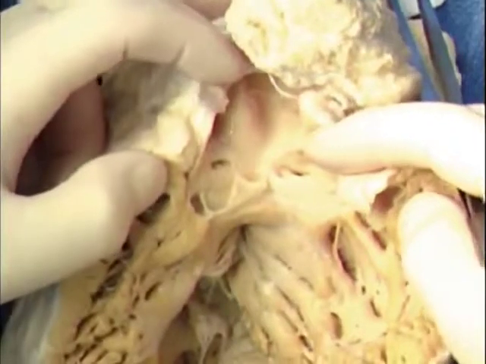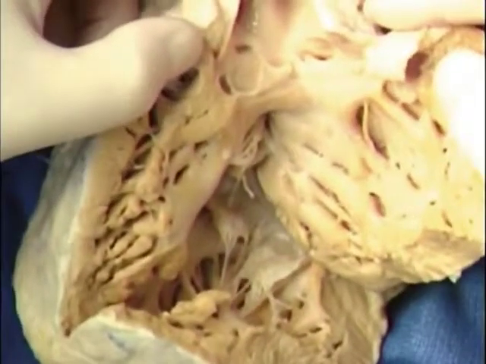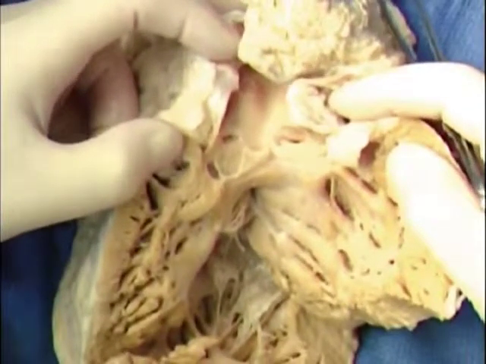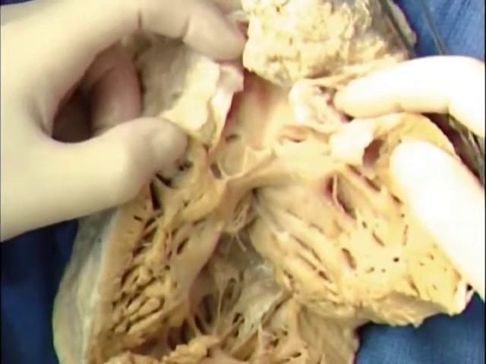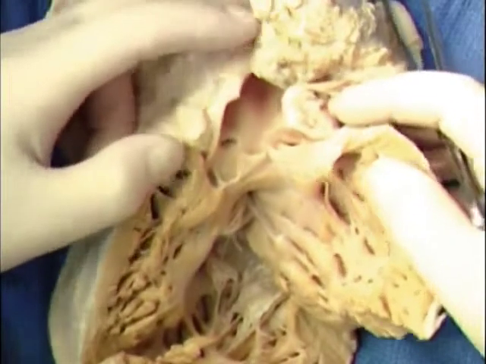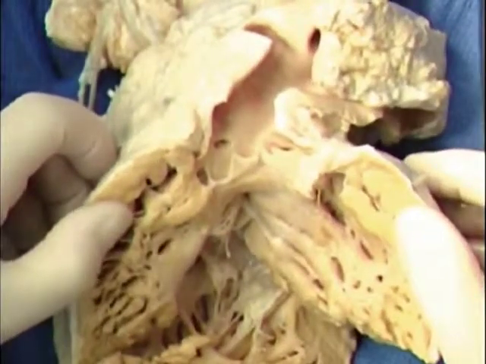So the aorta is taking its origin from the morphologically right ventricle, showing that we have not only discordant atrioventricular, but also discordant ventriculo-arterial connections.